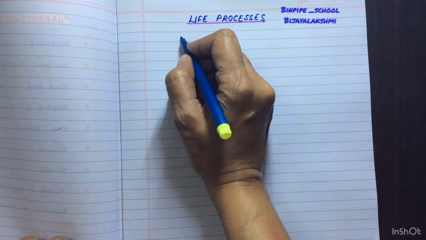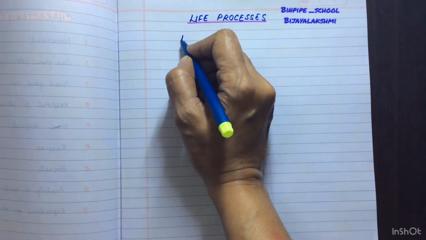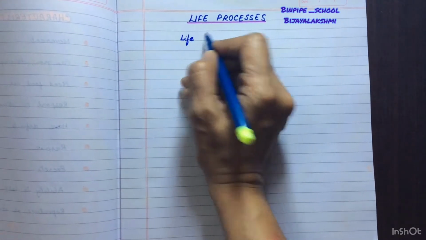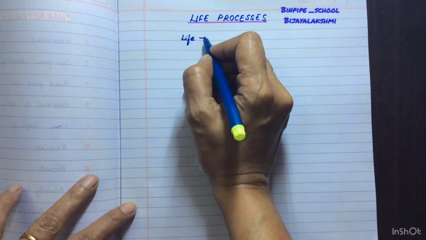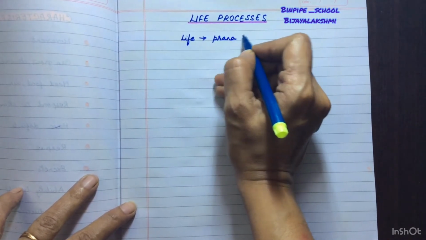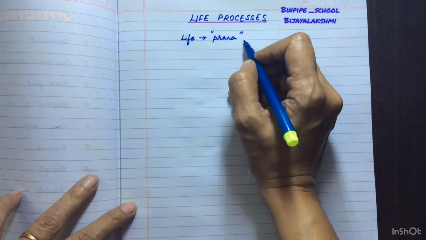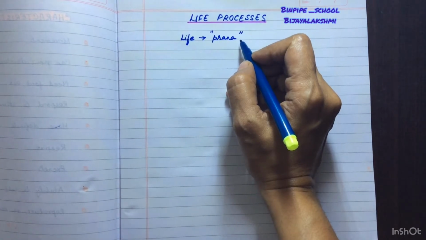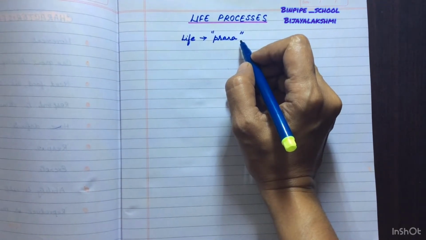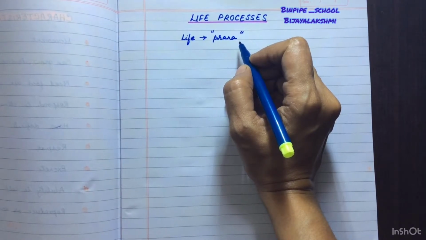When we say a thing is living, that means it is having life. Now this life in Sanskrit is called prana, that means there is a life force in it. That particular force makes a thing to be called living.